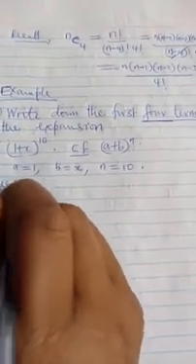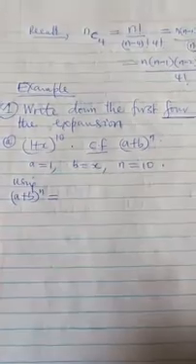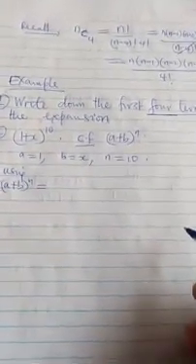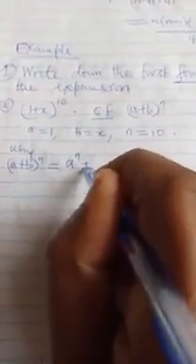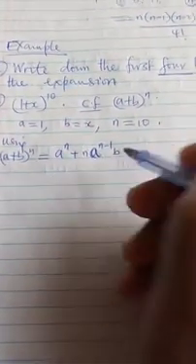So if we use the general expression, our first term will be a to the power n, plus, we differentiate, that is n, into a to the power n minus 1 times b, over 1 factorial.